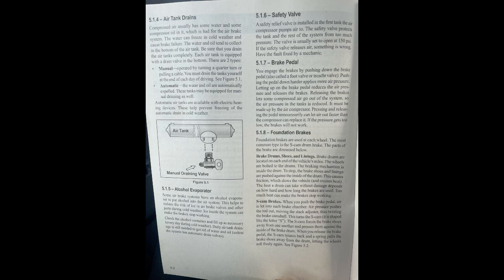Releasing the brakes lets some compressed air go out of the system, so the air pressure in the tanks is reduced. It must be made up by the air compressor. Pressing and releasing the pedal unnecessarily can let air out faster than the compressor can replace it. If the pressure gets too low, the brakes will not work.